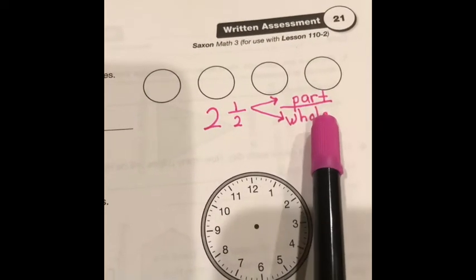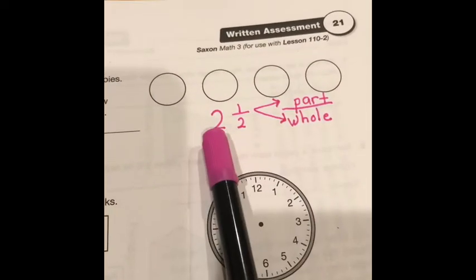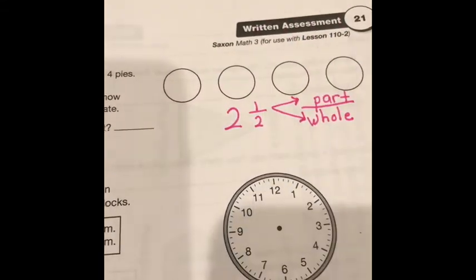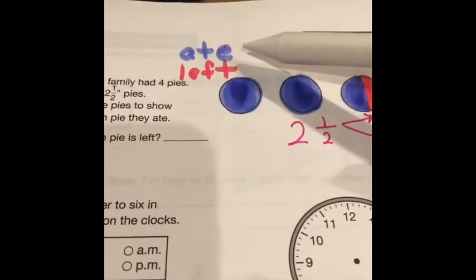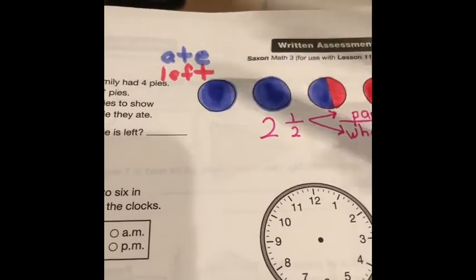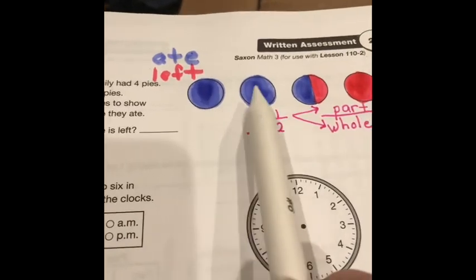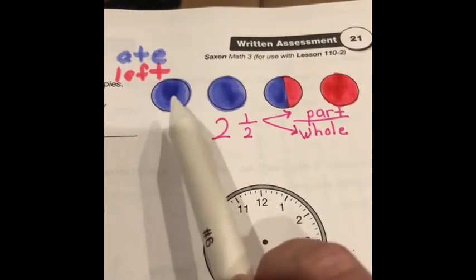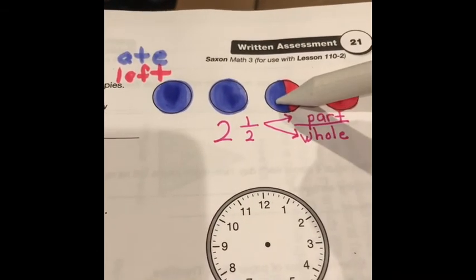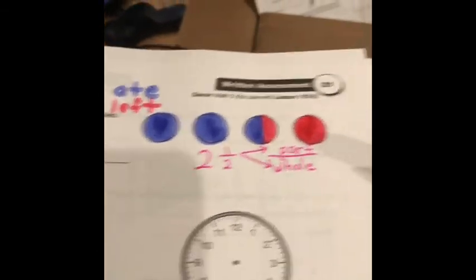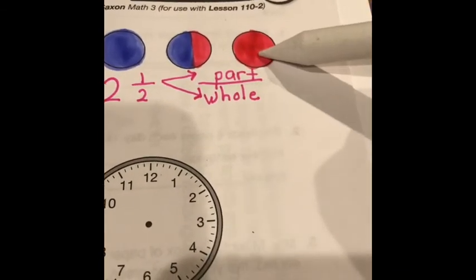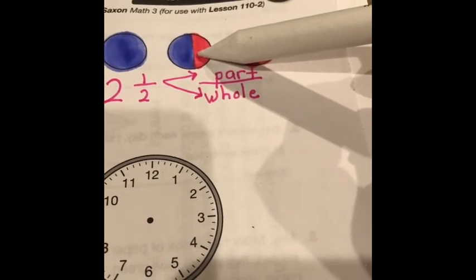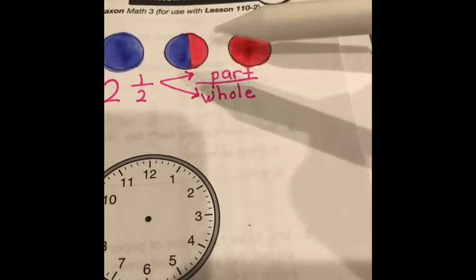And remember, it's part over whole. So to show that they ate 2 whole pies, we would shade 2 entire circles. So I did the pie they actually ate in purple. They ate 2 whole pies and then half of another pie. Do you see how that represents 2 wholes and a half? So the red is what's left over. So 1 whole pie and half of another pie is left over. 1½.